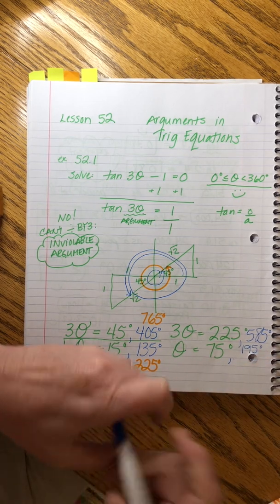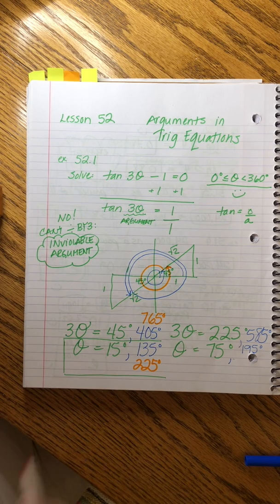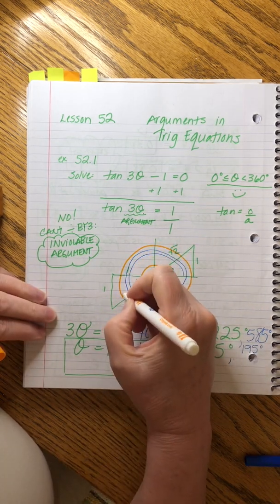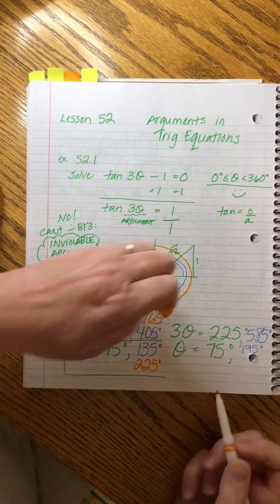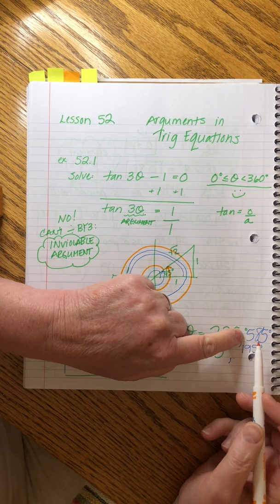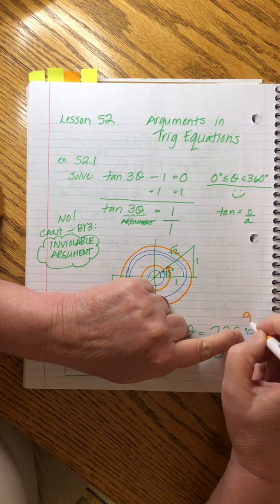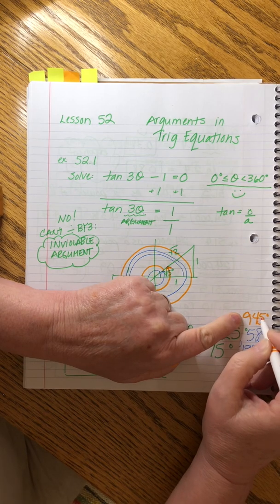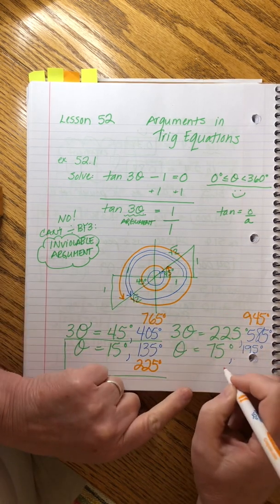And then we go around one more time, just like we did with the other triangle. That's another 360. So that would be 945. Divide this by 3, and it's 315.